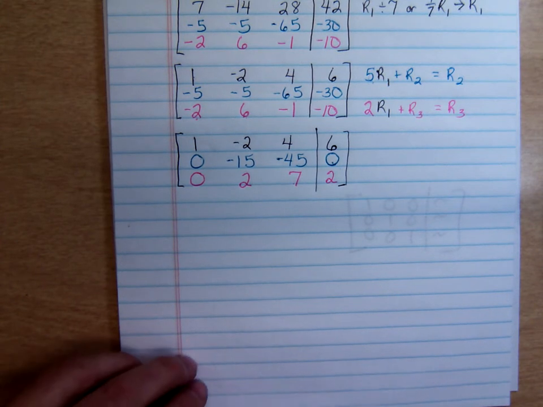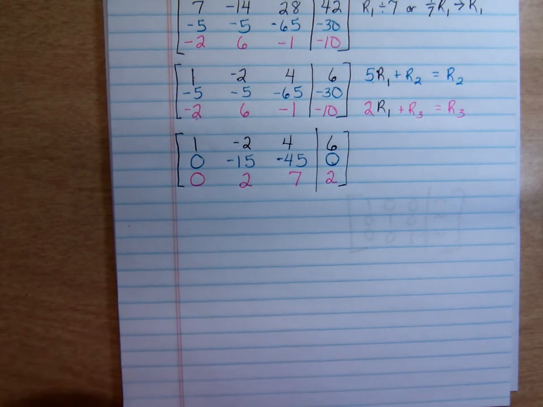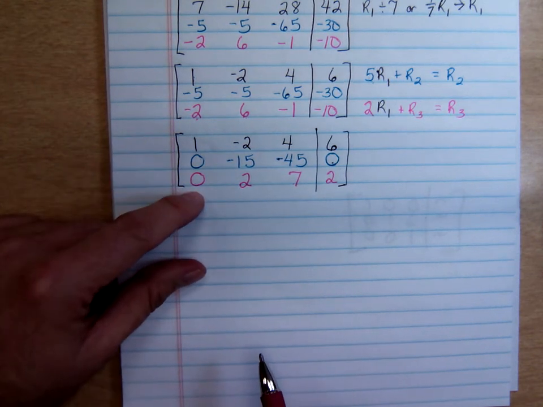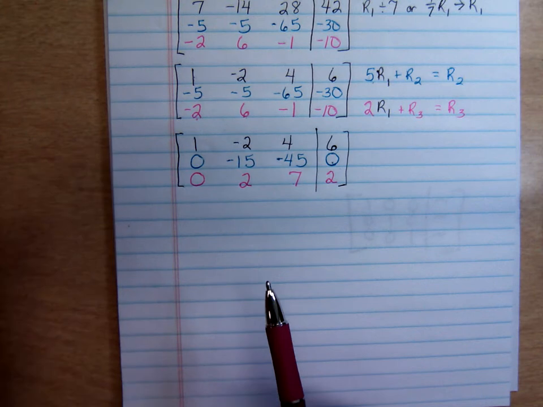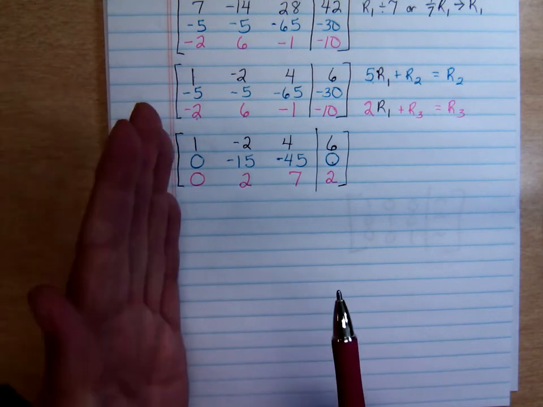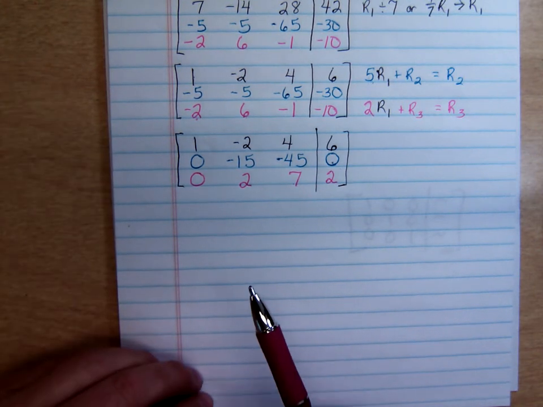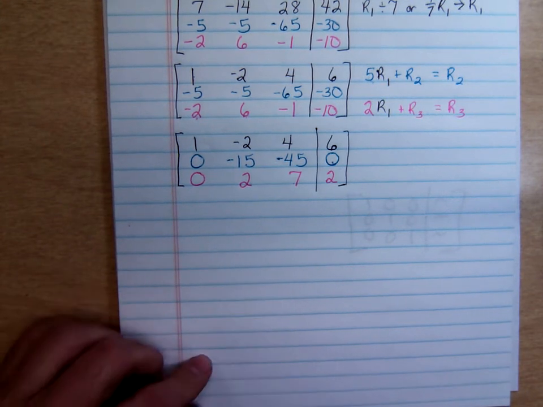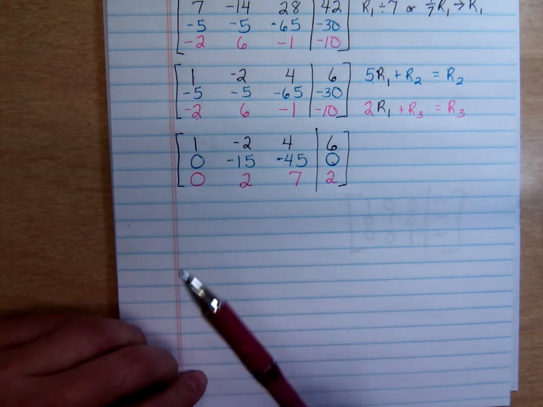So we've finished the first iteration, if you will. We're finished with the X column. Now the pattern, you go column by column, you get the leading one first, then you zero out the column. There's only one correct step to do next.